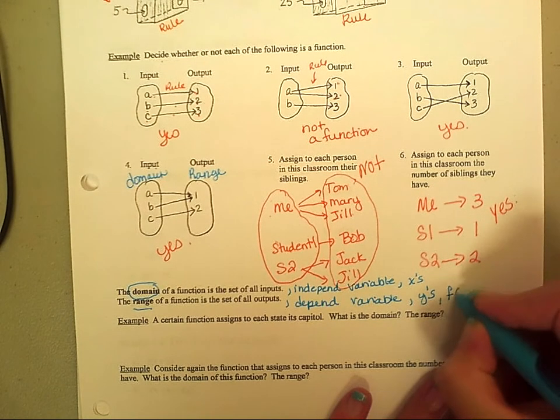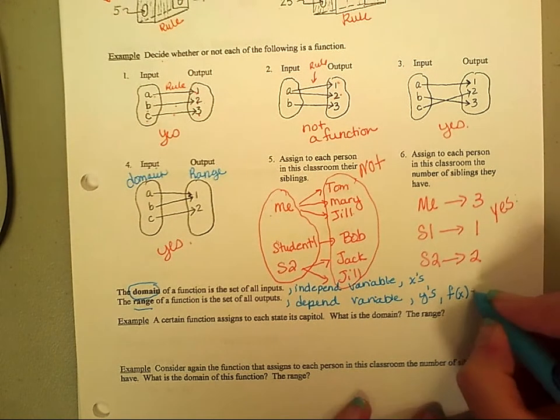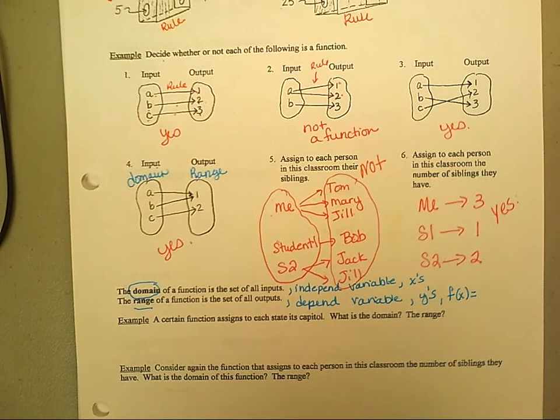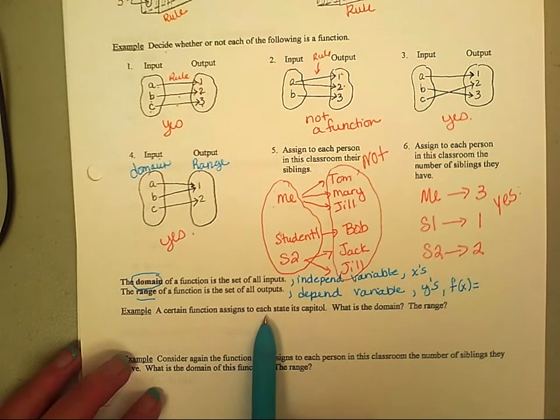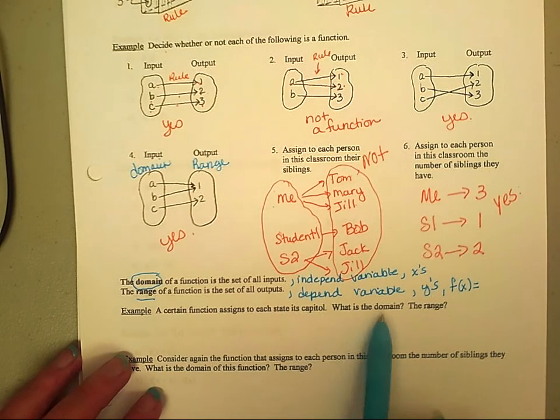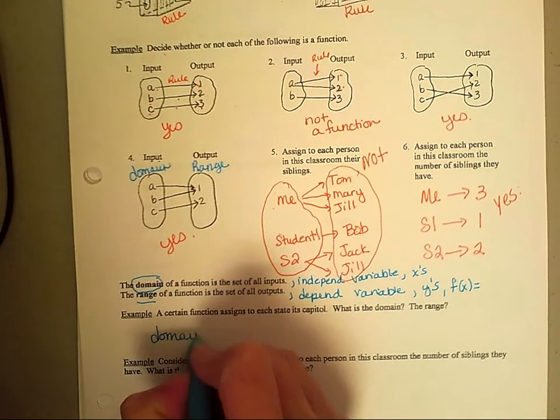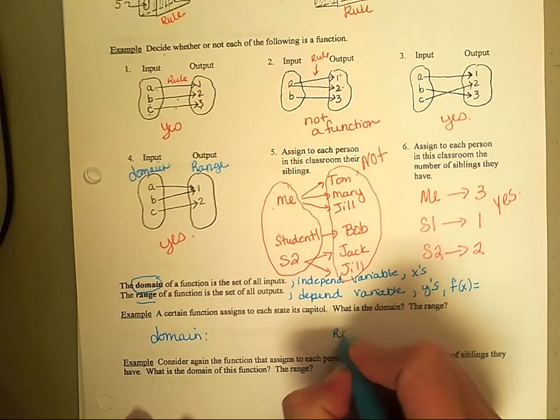And now that we know about functions, it'll be the result of f of x, the output. That is what f of x equals. So let's see here. A certain function assigns each state to its capital. Well, what is the domain here? And what is the range?